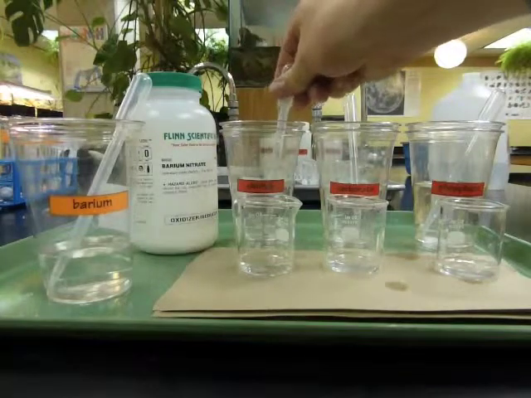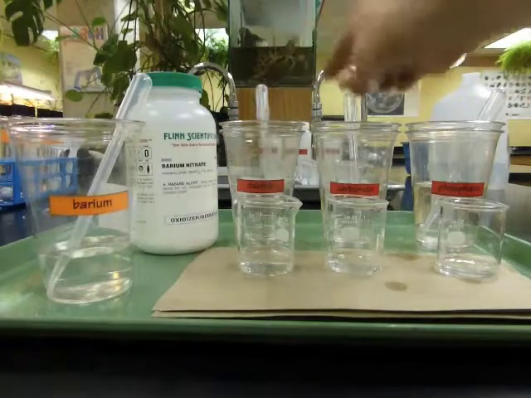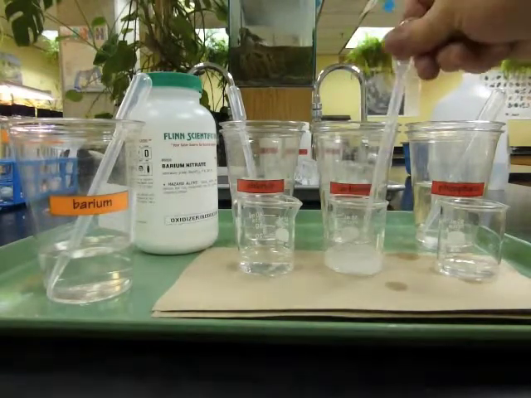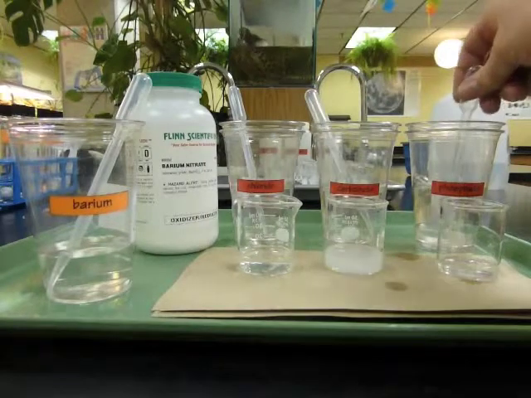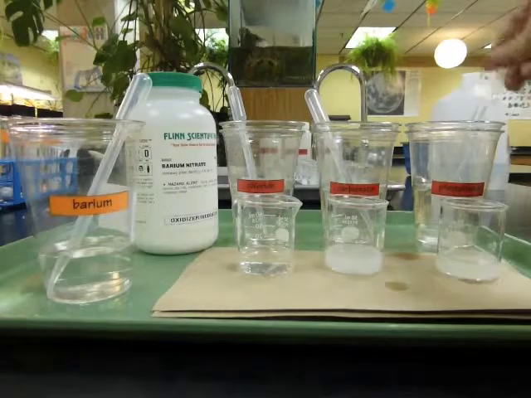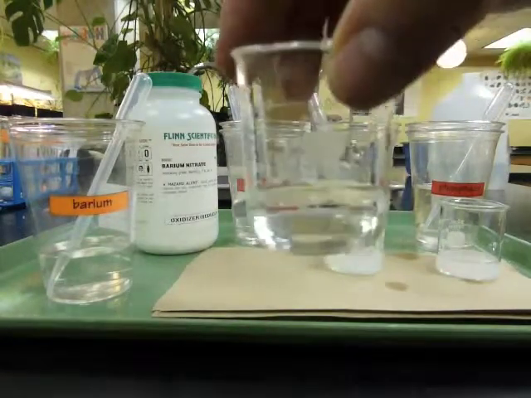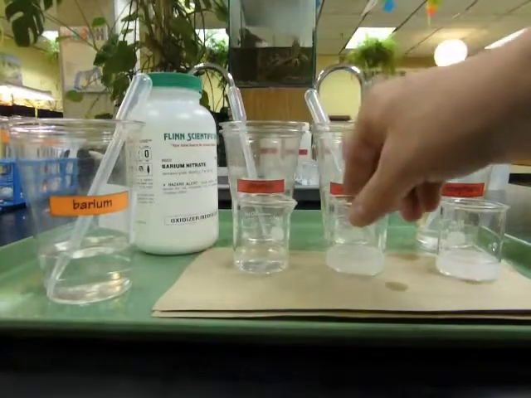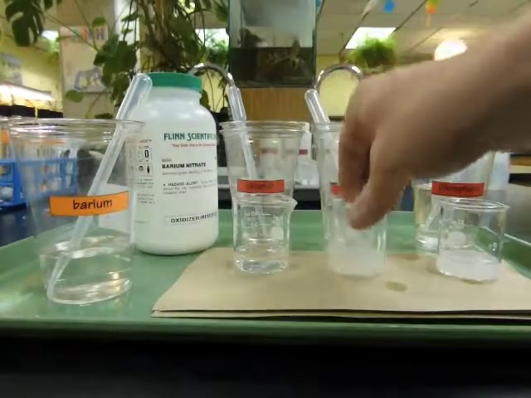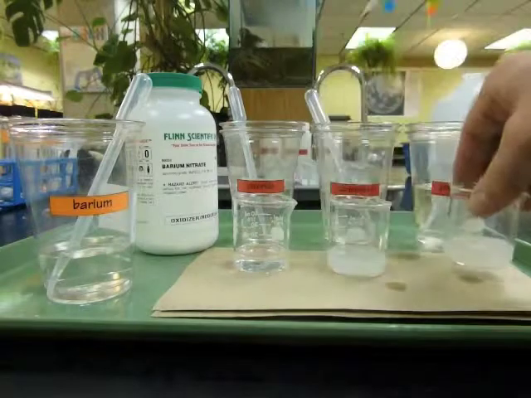So let's check chloride. Okay, I don't see any cloudy reaction. We'll check carbonate. Okay, looks like something's going on there. And we'll check phosphate. All right, another cloudiness. So the chloride didn't react. It didn't react with any of the substances that we tested, group 1 or group 2. But the carbonate reacted with the barium, just like it did with the other group 2 elements. And the phosphate reacted with the barium, just like it did with the other group 2 elements.